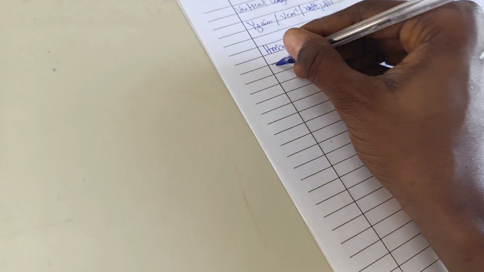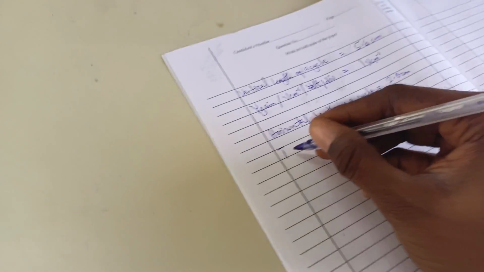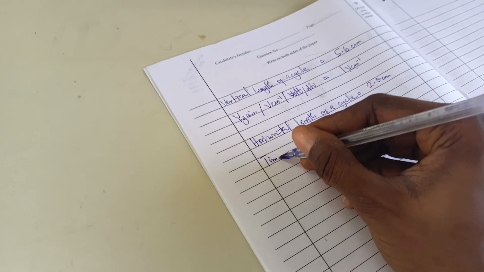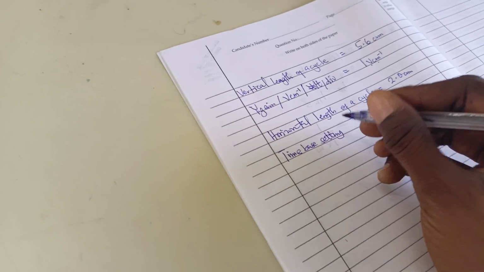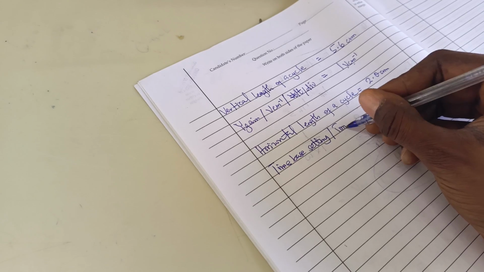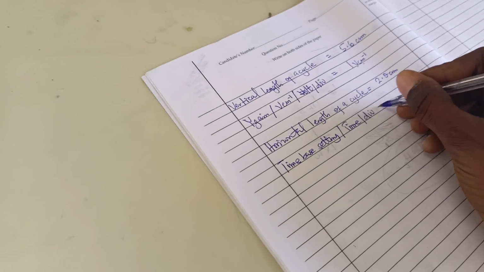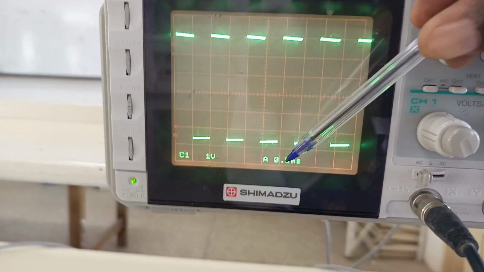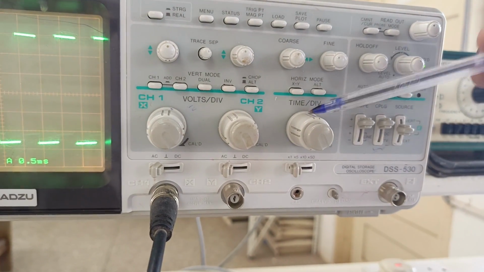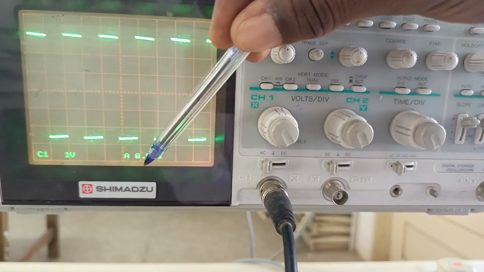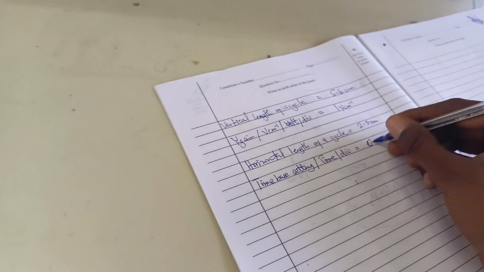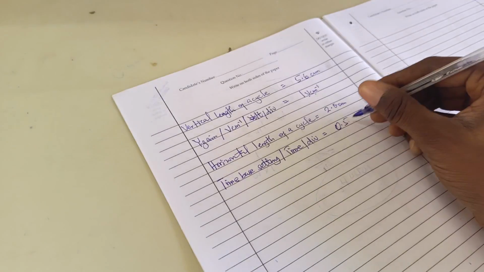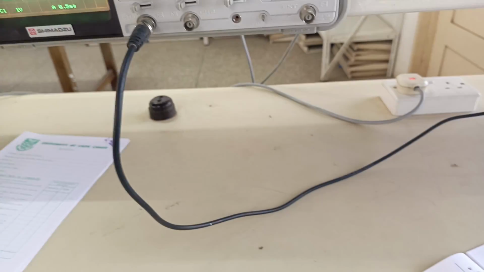The next thing we do is we measure the time-based settings, or time per div. The time-based setting is the same as time per div. It is what is here. This is the time-based setting knob, or time per div knob, and this is where it displays it. So we have 0.5 millisecond.